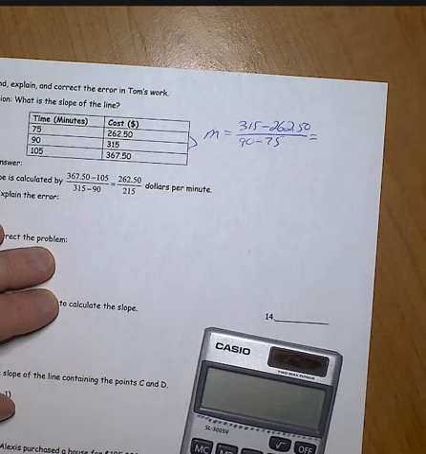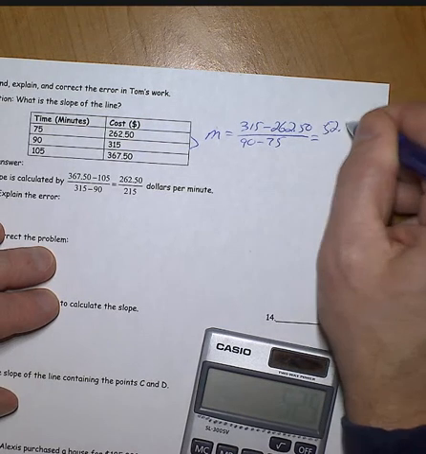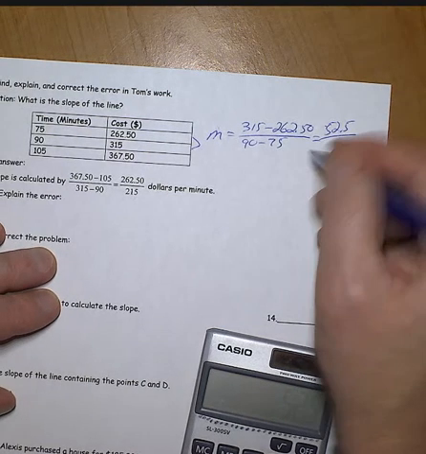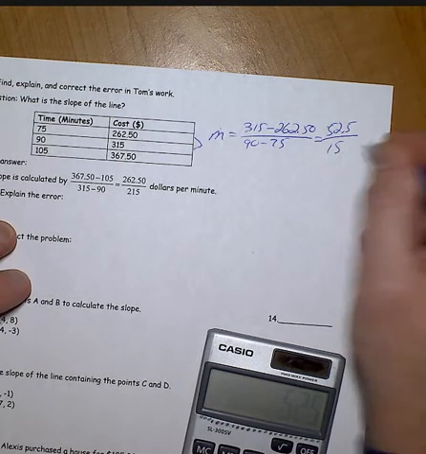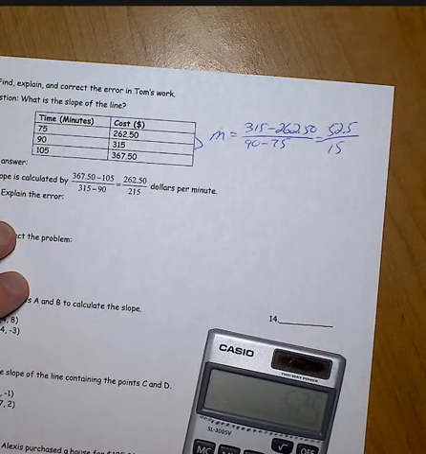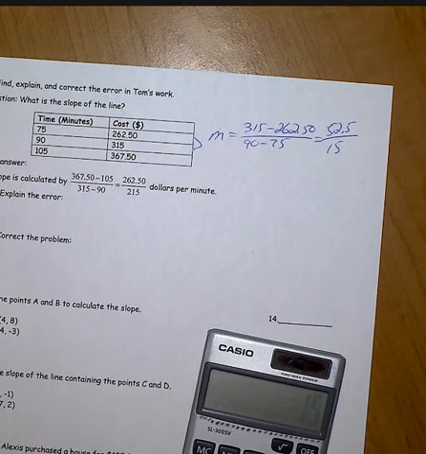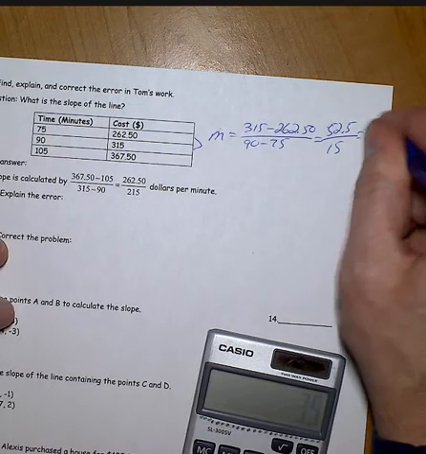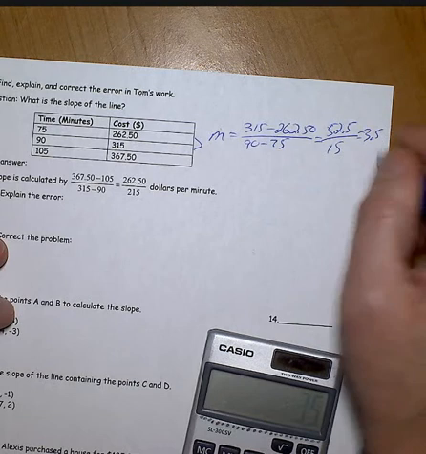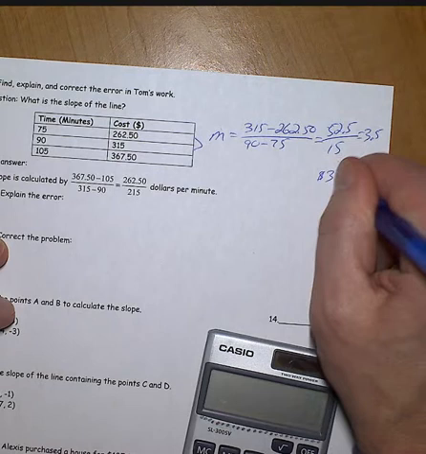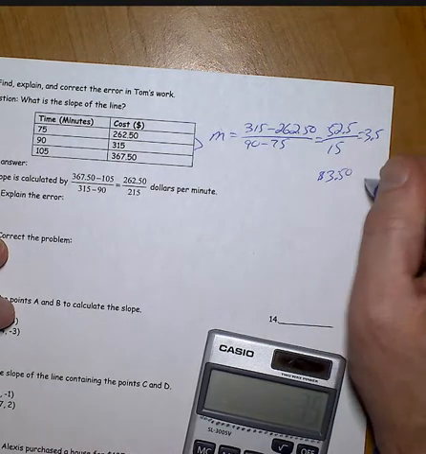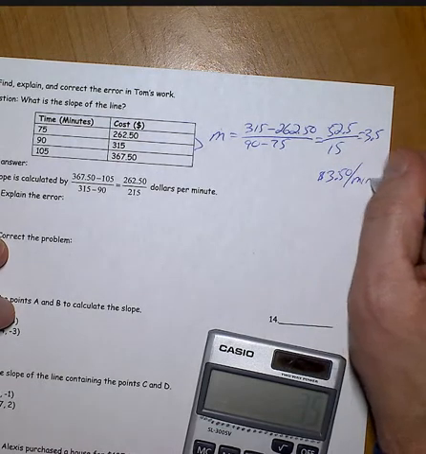That's going to equal 52.5. 90 minus 75 is 15, so 52.5 divided by 15 equals 3.5, so it looks like $3.50 per minute. What did they do?